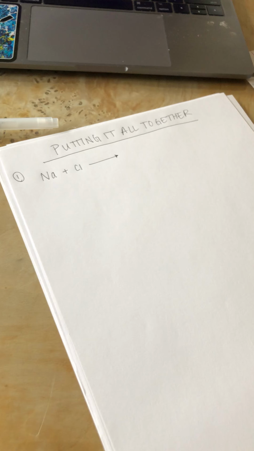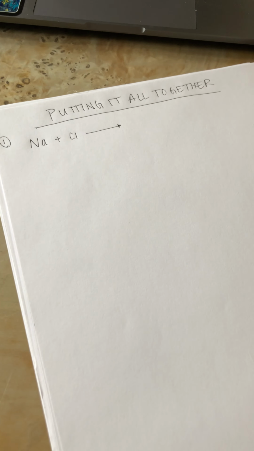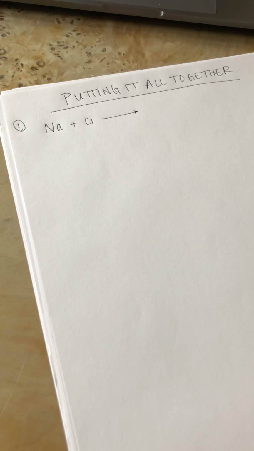Okay, so we're gonna try this format again because it's easier for me to explain putting this all together as I write it like on a whiteboard, but obviously I'm writing it on a piece of paper. Okay, so we're putting together everything we learned this unit, right? So predicting our products, balancing our equations, solubility, all of that is coming together.